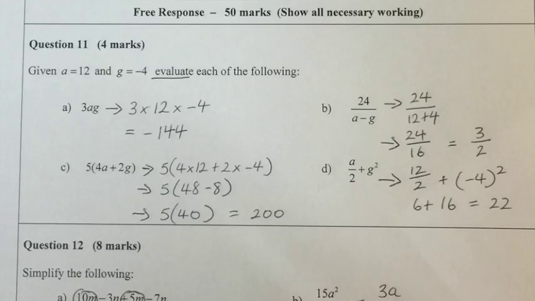Question C, 5 bracket 4a plus 2g close bracket. So that's the same as saying 5 outside, and then inside the brackets 4 times 12 plus 2 times minus 4. So 4 times 12 is 48, and 2 times negative 4 is minus 8.